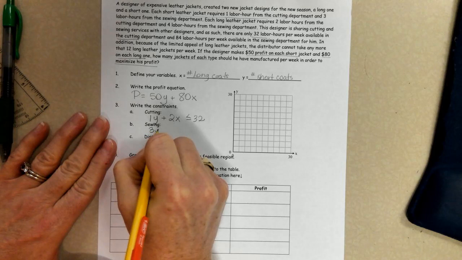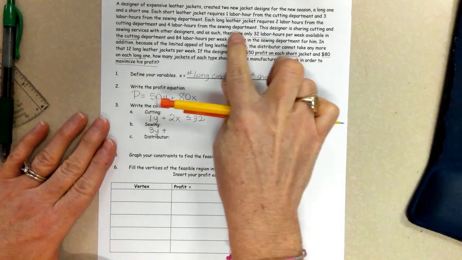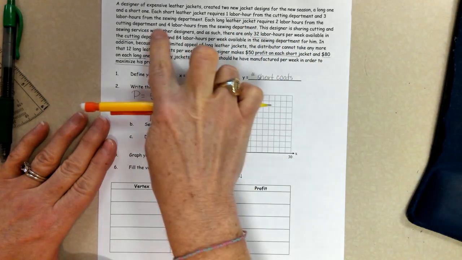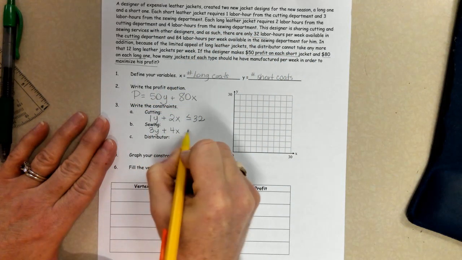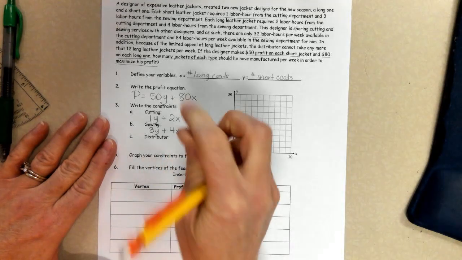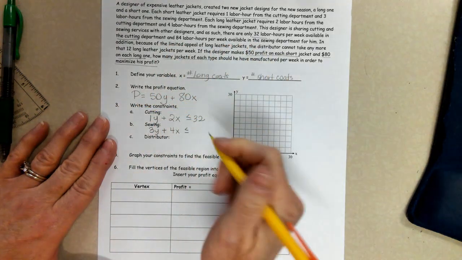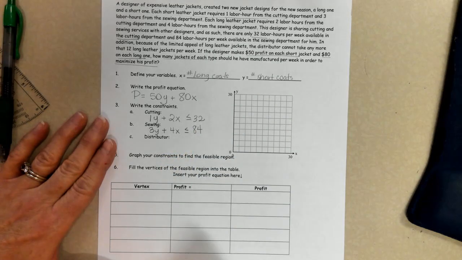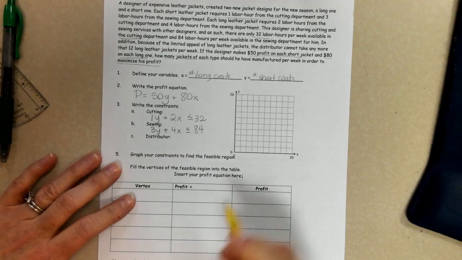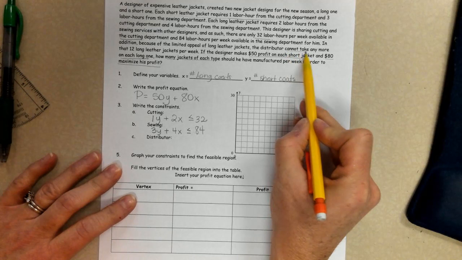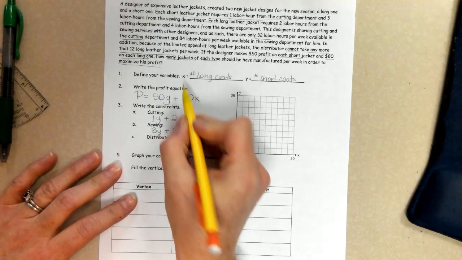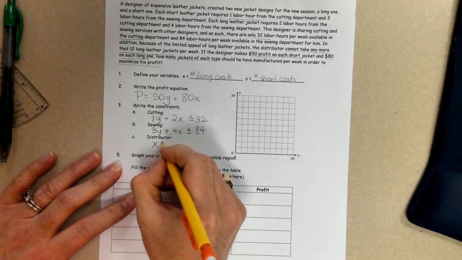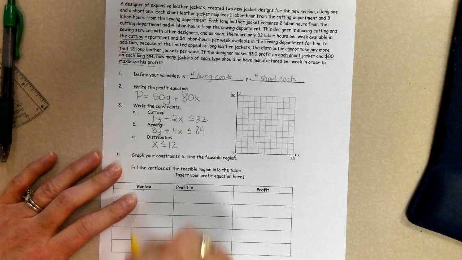Then we'll go back and unpack the sewing in the same way. 3 hours from the sewing department for short, 3Y, plus 4 hours of sewing department from the long, so plus 4 for every X, and we have no more than 84 hours per week. And then that darn distributor cannot take any more than 12 long coats per week. So X has to be less than or equal to 12.